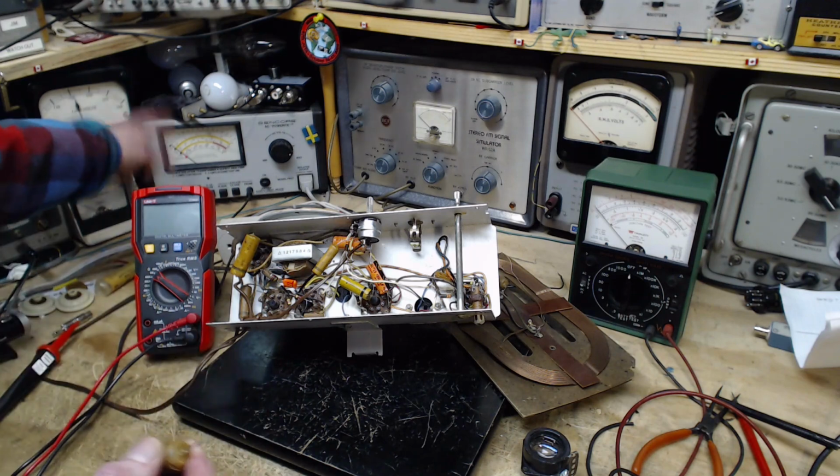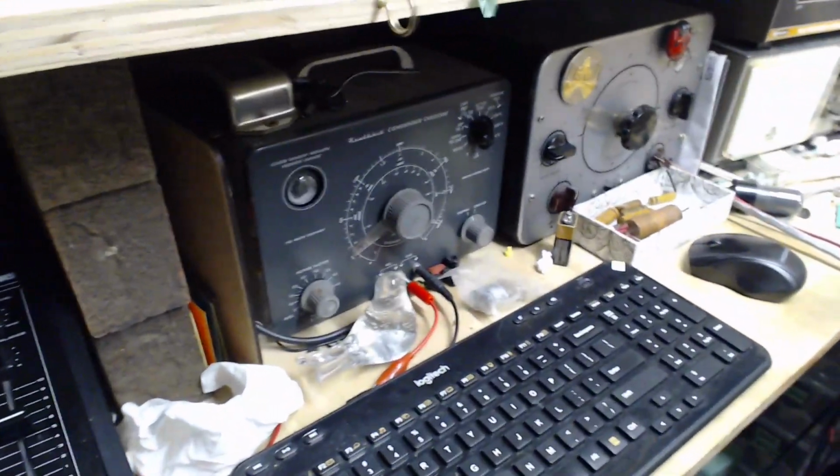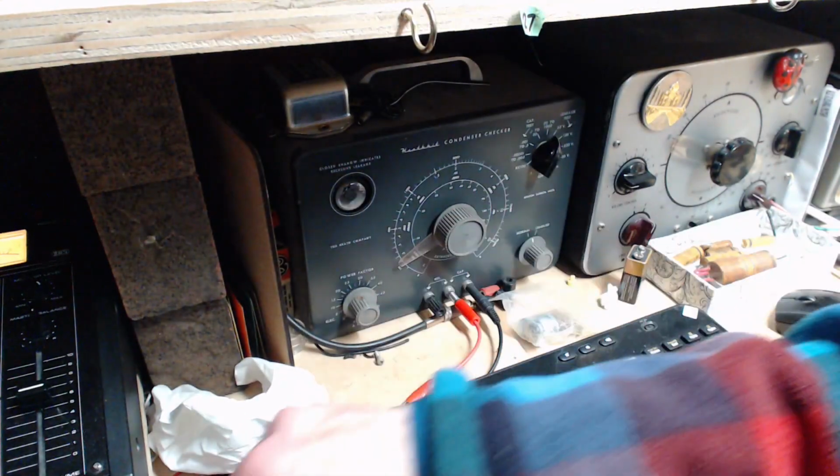Think about how you can use this to test this. But let's use the tester I'm familiar with, and I know how to interpret it. That's this guy here.